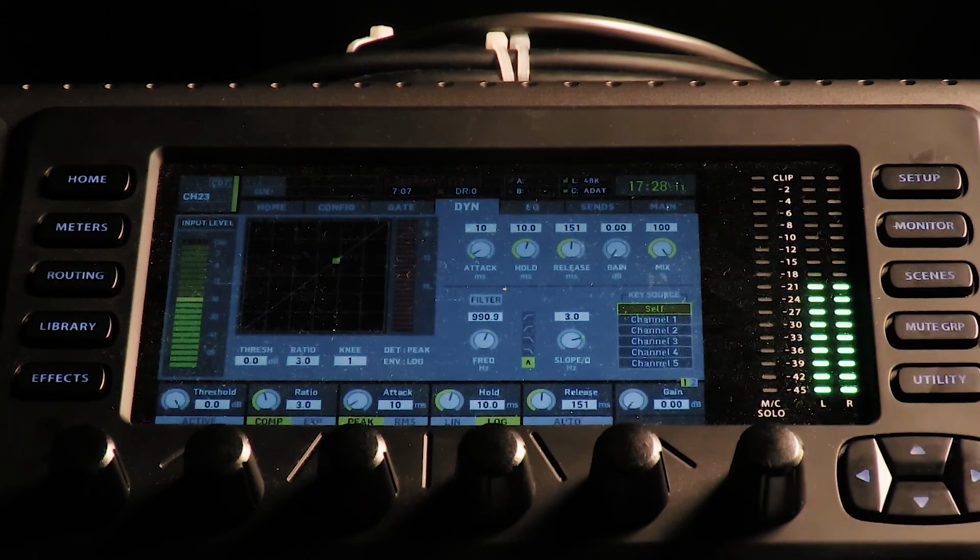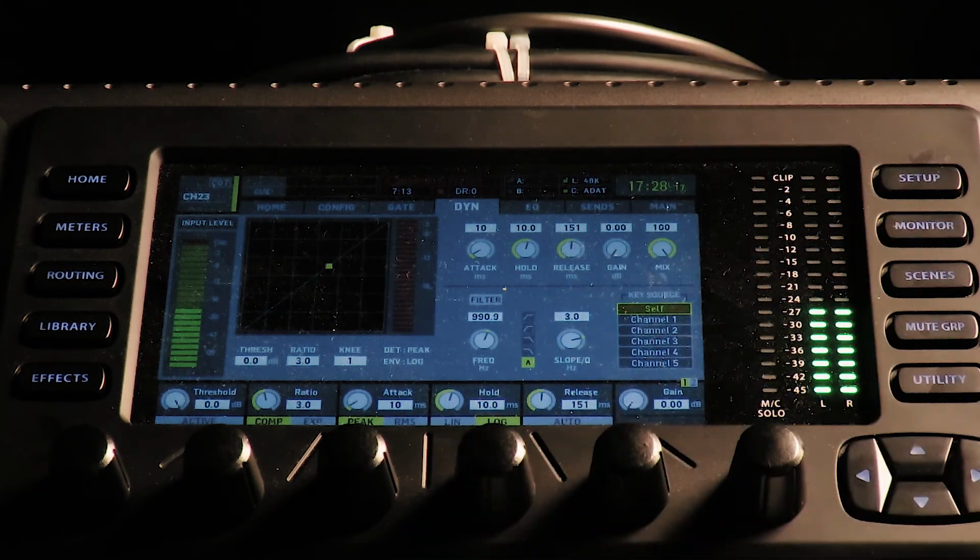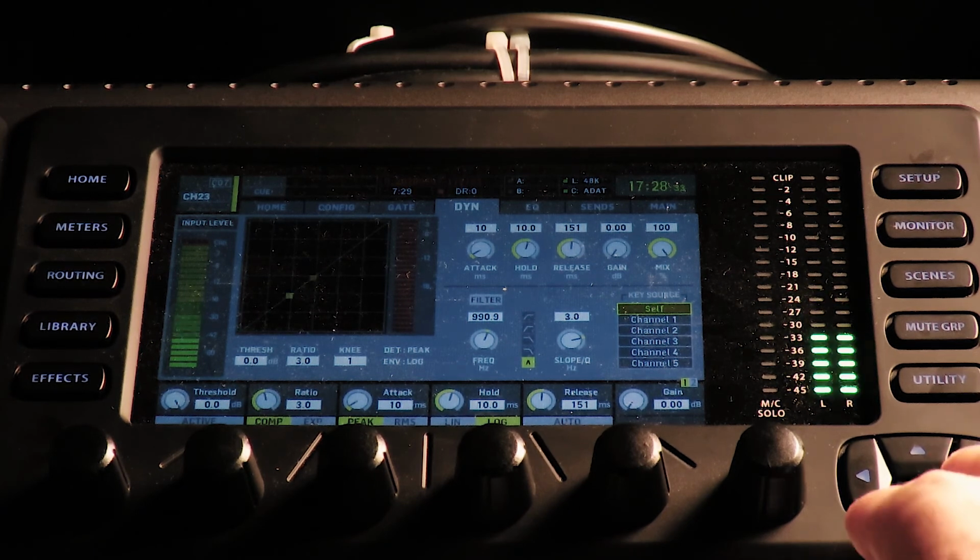Same thing with compression. I'm not going to get into what compression is or what it does, or how to set it up, but this is the screen you would want to be on if you were setting up a compressor, or if you were hearing a really pumpy, squashed sound, you would go over to that channel, select it, and go to your compression page on the screen. You could see how much compression is being added to the channel, adjust the threshold if need be, all that good stuff.